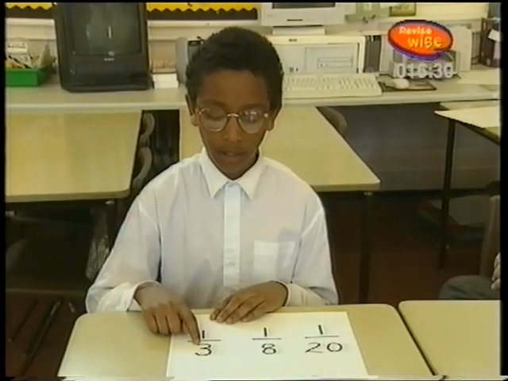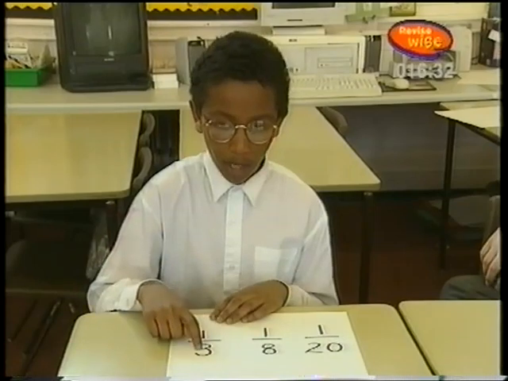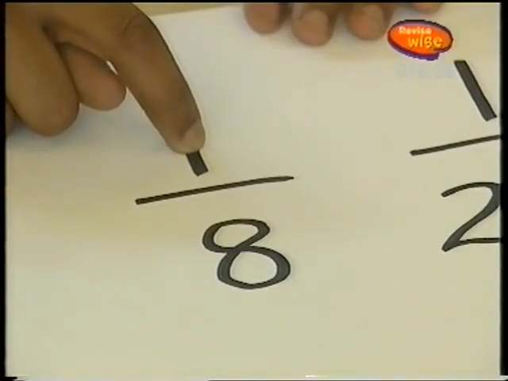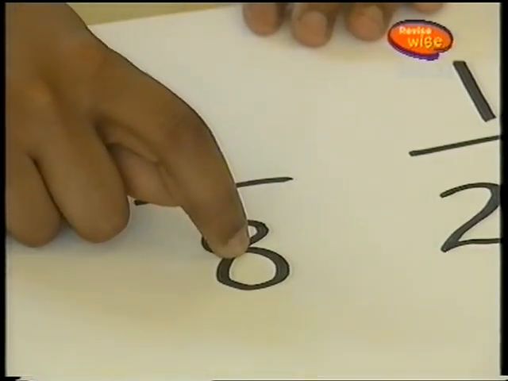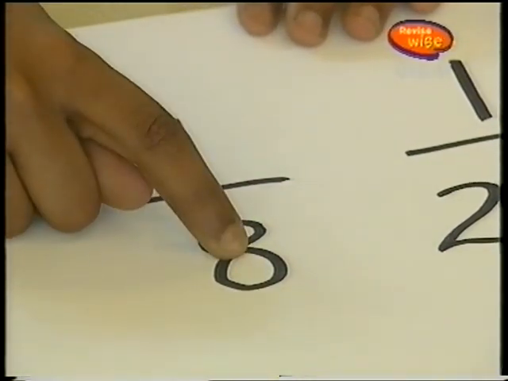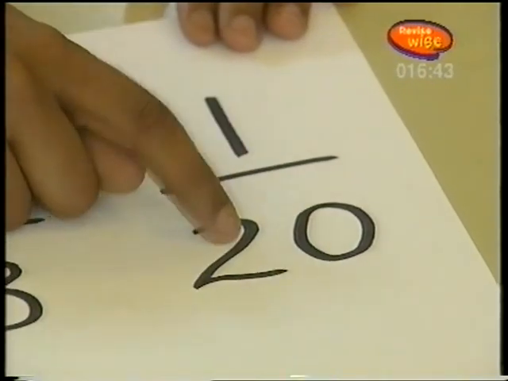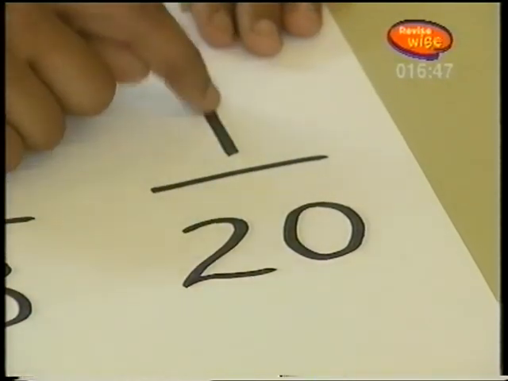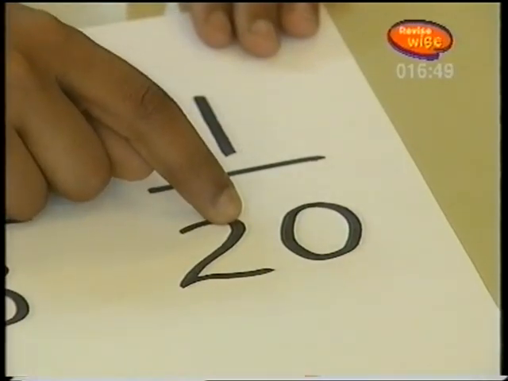This is 1/3. A whole has been split into 3 equal parts. You have one of those equal parts. This is 1/8. A whole has been split into 8 equal parts. You have one of those 8 equal parts. This is 1/20. A whole has been split into 20 equal parts. You have one of those 20 equal parts.